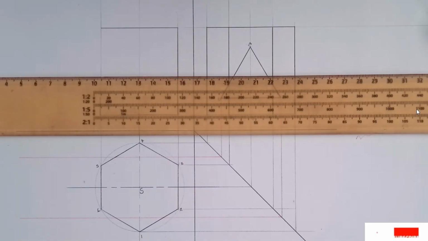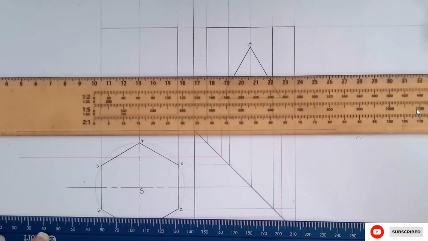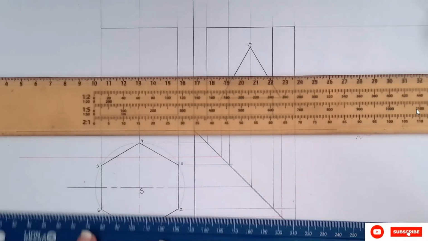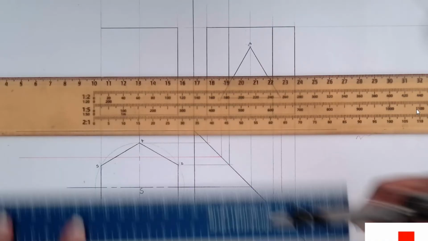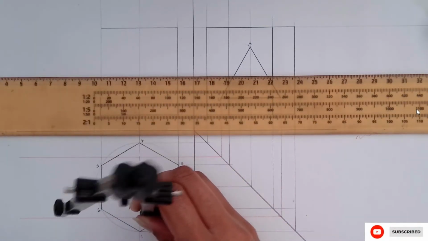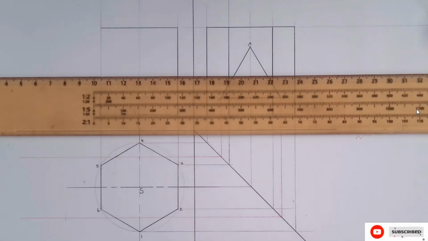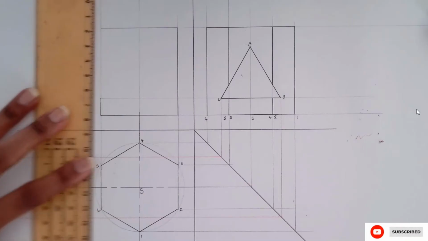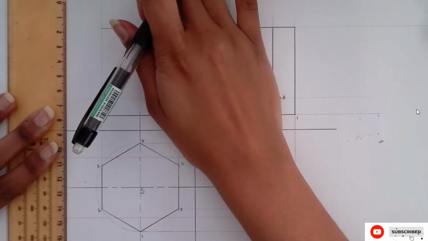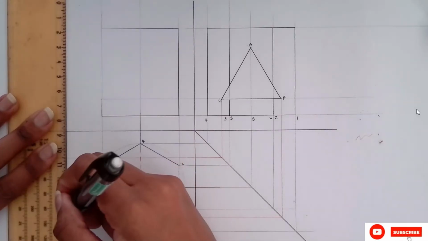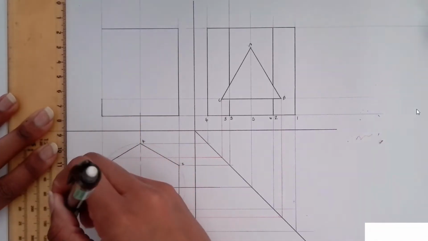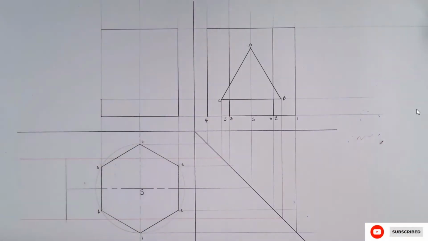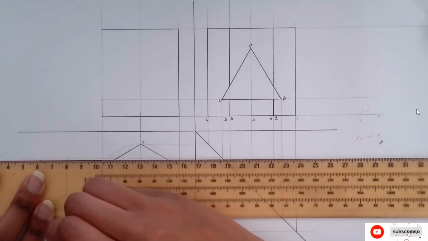And then from the question, it is given that from the center to where the pipe ends is 50 millimeters. So you'll take your measurement, take your compass, measure 50 millimeters, then mark it on one of the lines. Then you can join it with line C. Then outline your triangular prism as it is given in the drawing.